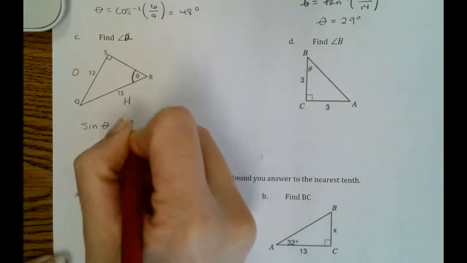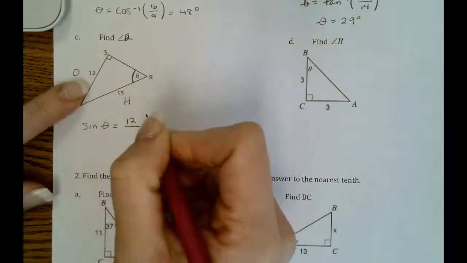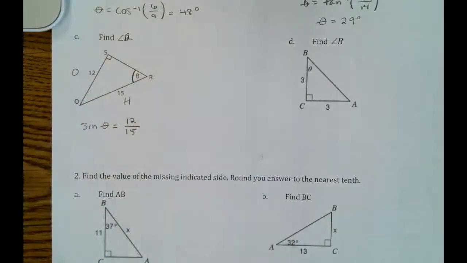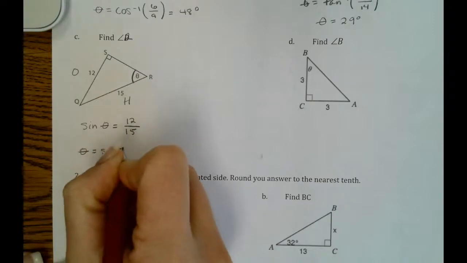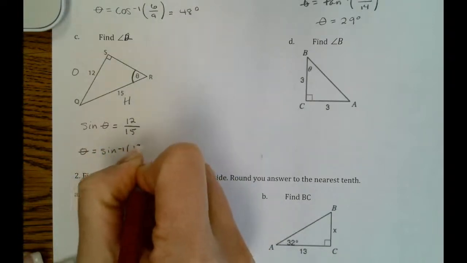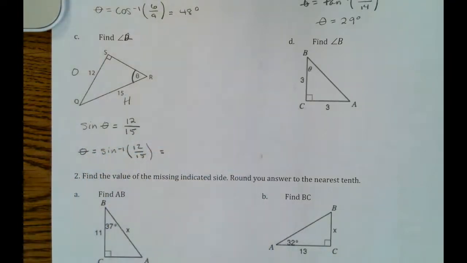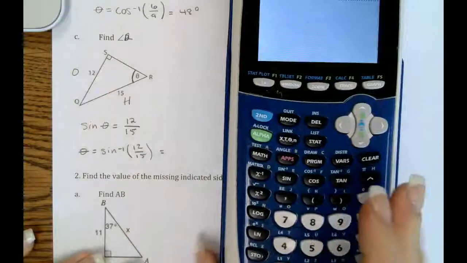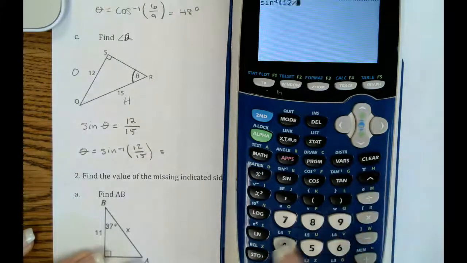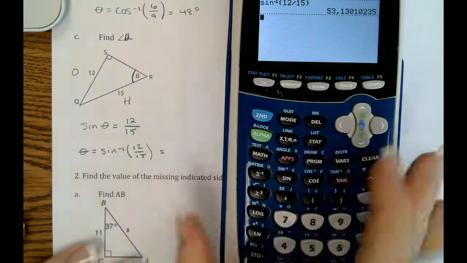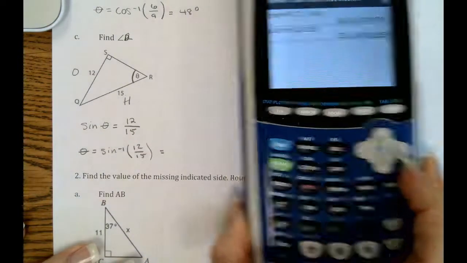So sine of our angle, opposite is 12 over hypotenuse is 15. So we're doing inverse sine since we're looking for an angle here. So inverse sine, 12 over 15, gets us 53. We'll round that one to 53.